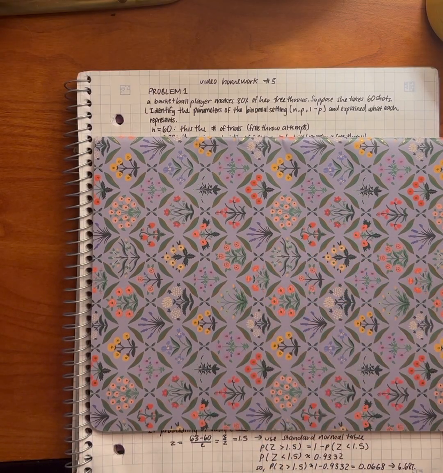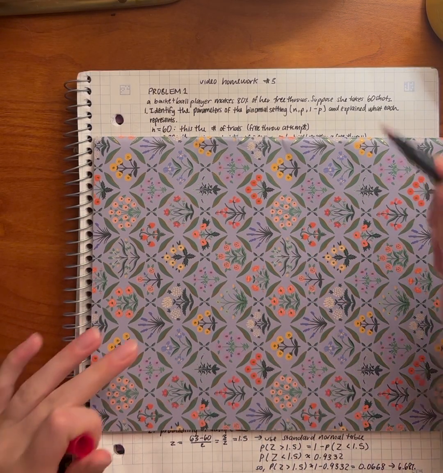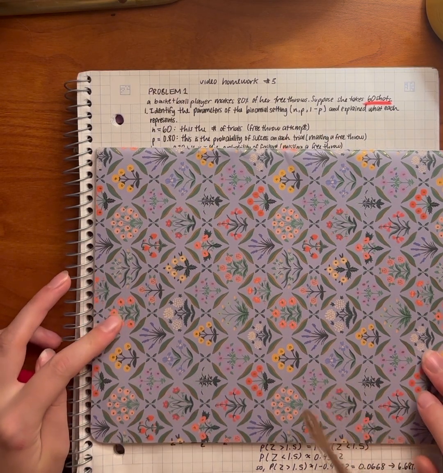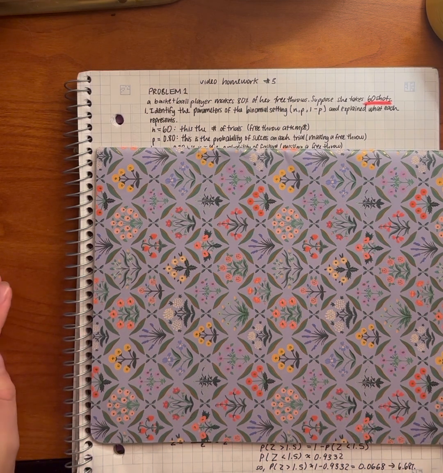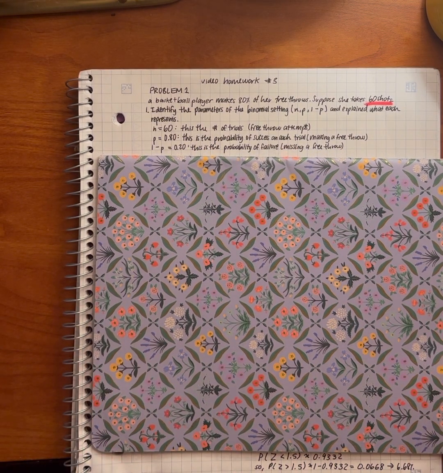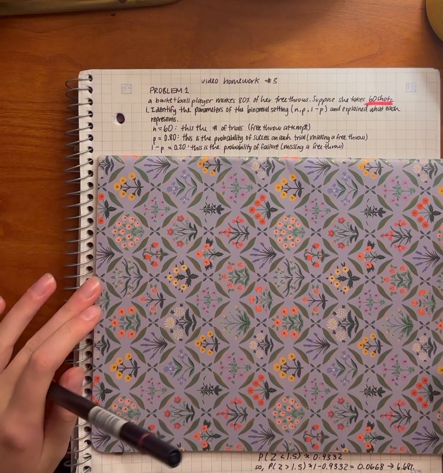So we know that n equals 60 because she takes 60 shots. This is the number of trials, free throw attempts. And we know that p is 0.80. This is the probability of success on each trial, making a free throw. And 1 minus p, the probability, is equal to 0.20. This is the probability of failure, missing a free throw. So these are going to be our parameters.